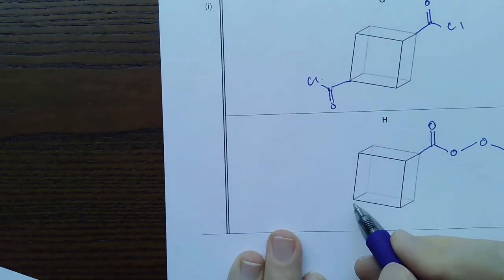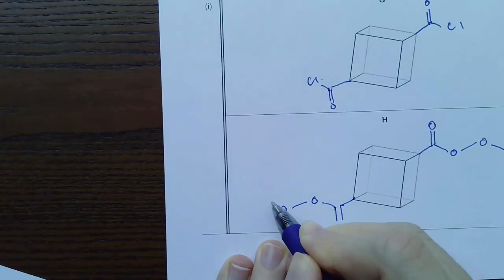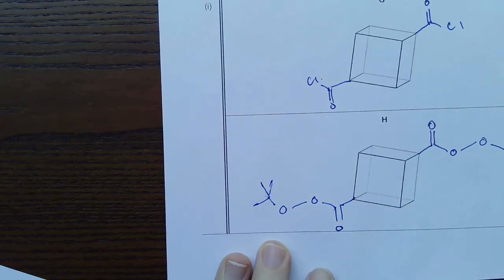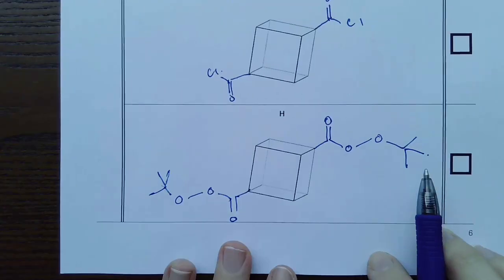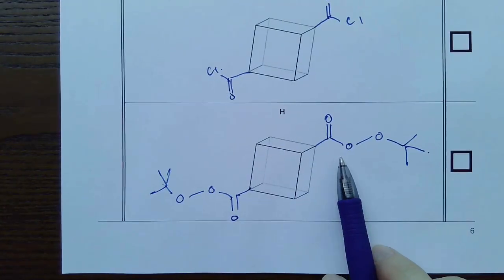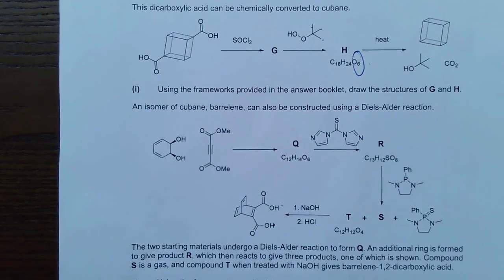Okay, and then the same down here. Now, these steps are significantly easier than the ones we've just looked at. So that molecular formula matches that molecular formula.